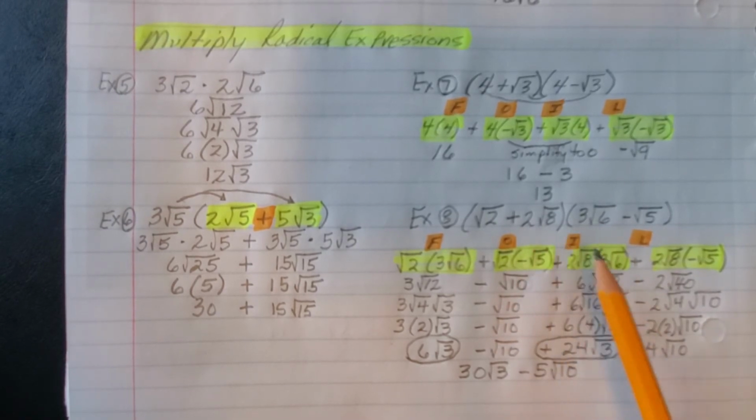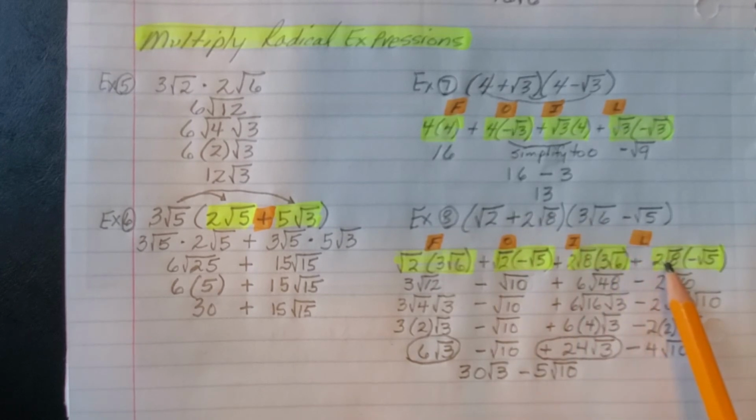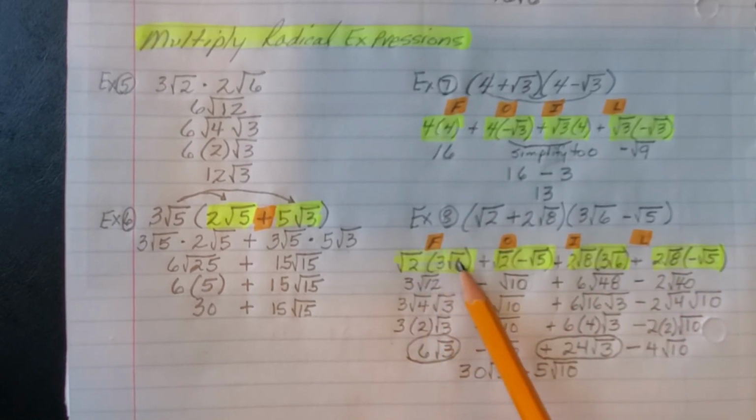Then you go 2 square roots of 8 for the inside, times 3 square roots of 6. Then you do the last: 2 square roots of 8 times negative the square root of 5. Okay? So now you do each one of these terms and break it down. How? Put the radicands together.